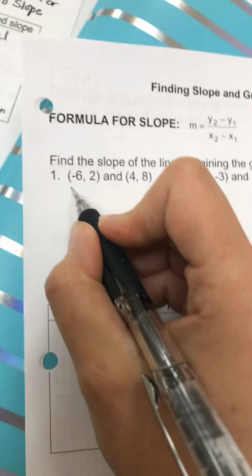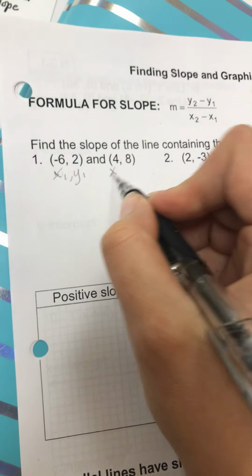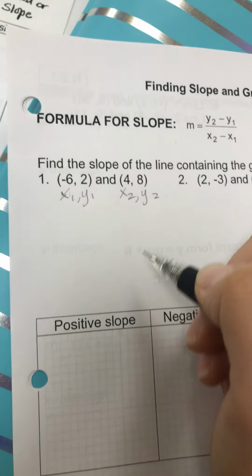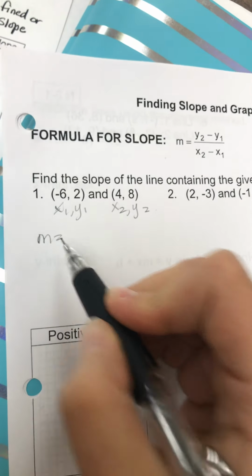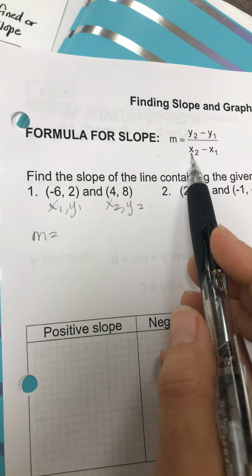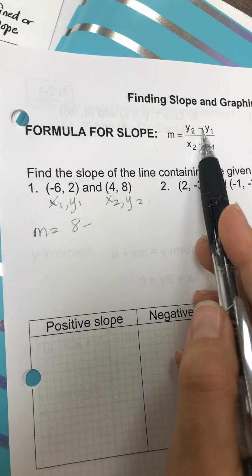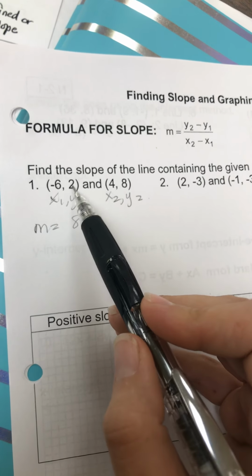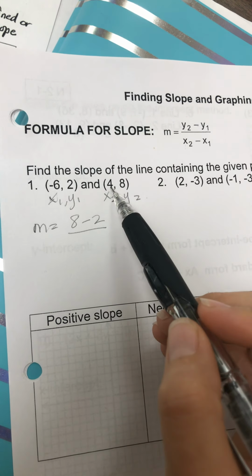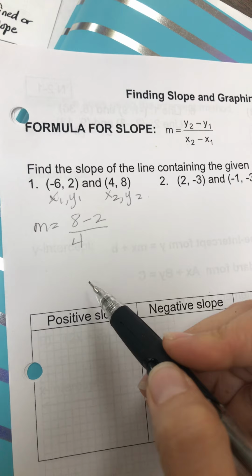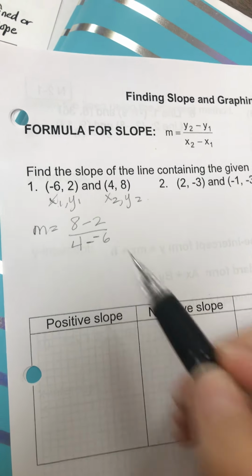All right, so this is going to be your x1 and your y1. This is your x2 and your y2. Now we're just going to plug these values back into this formula. So you take y2, which is 8, and subtract, your formula says minus, your y1, which is 2, divided by x2, which is 4, minus your x1, which is negative 6.